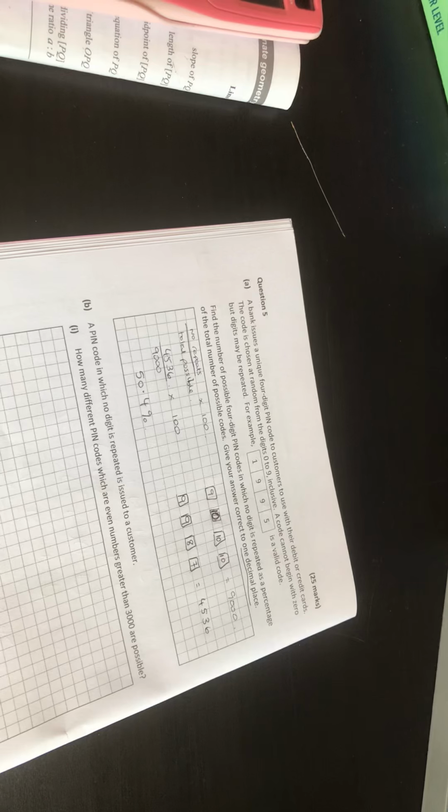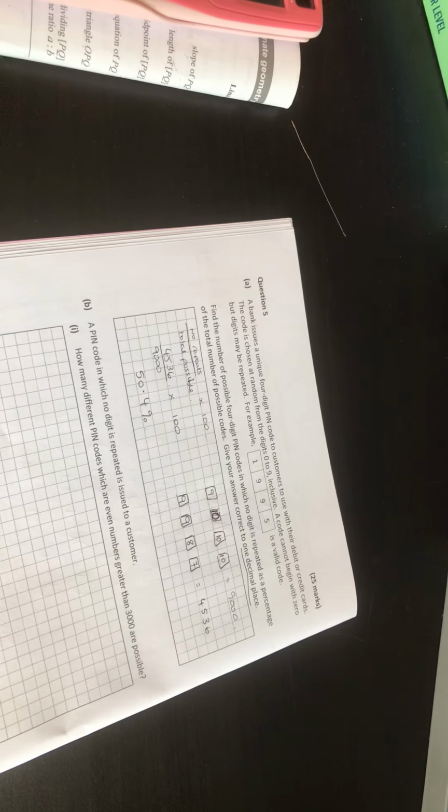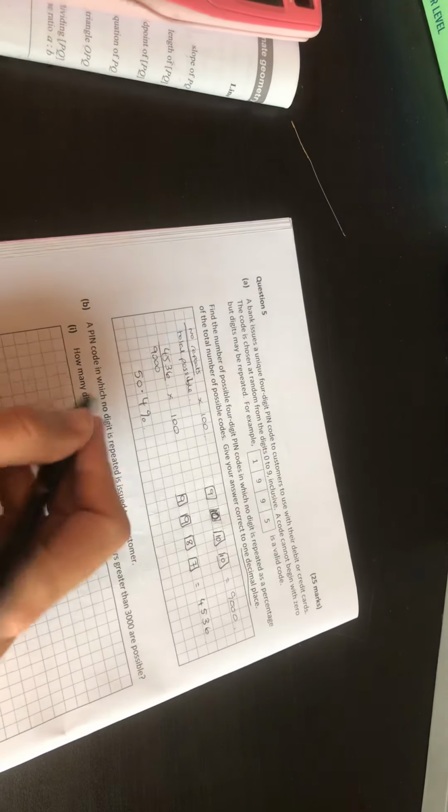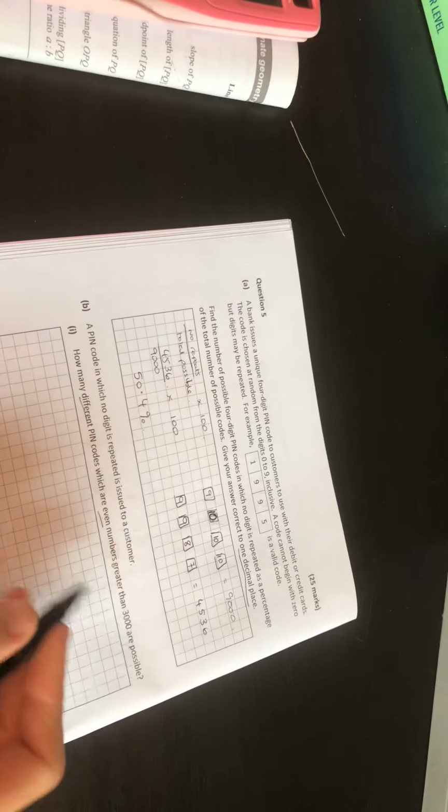Next question. A PIN code in which no digit is repeated is issued to a customer. How many different PIN codes, which are even numbers, and greater than 3,000, are possible? So now we have 2 things that we need to take into account.